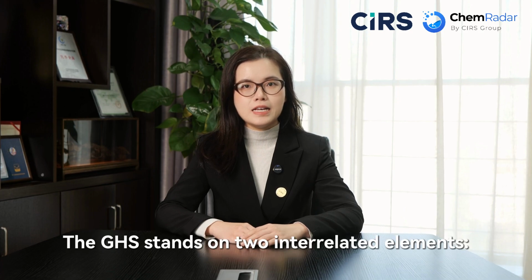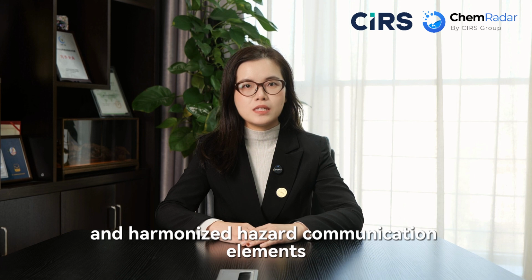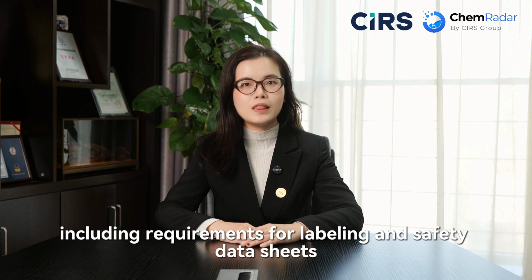The GHS stands on two interrelated elements: harmonized criteria for classifying substances and mixtures, and harmonized hazard communication elements, including requirements for labeling and safety data sheets.